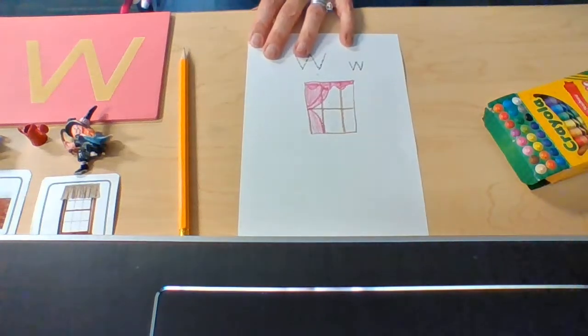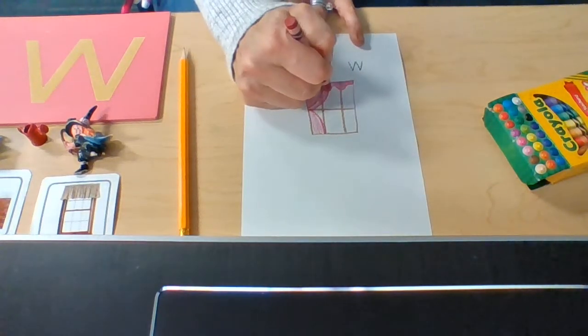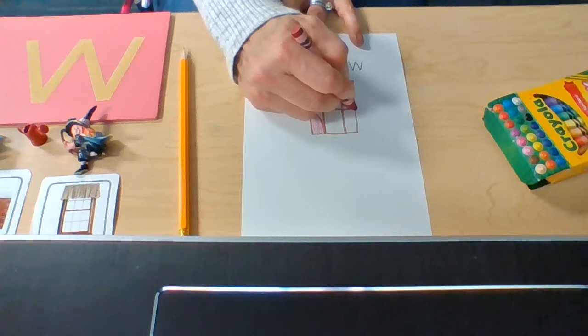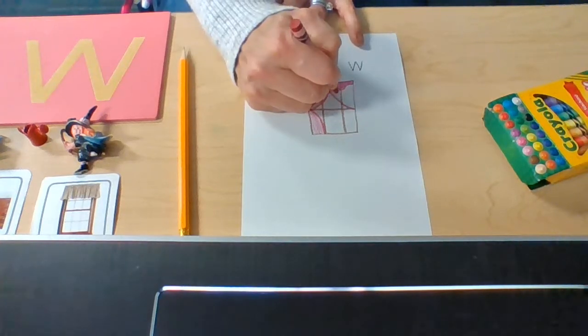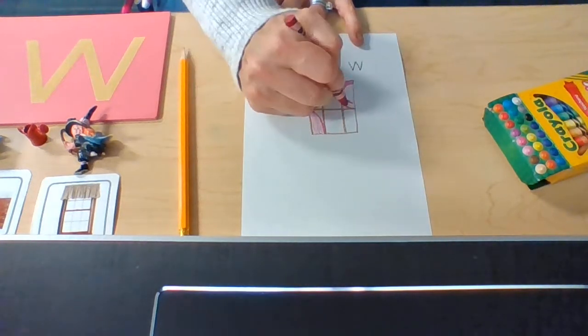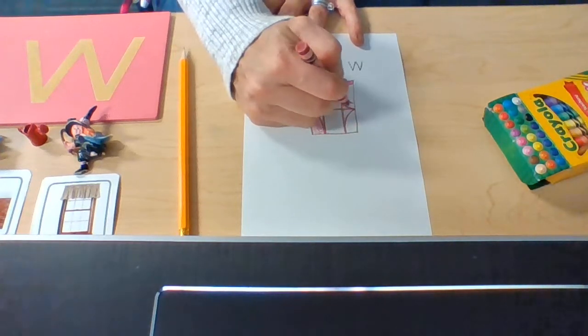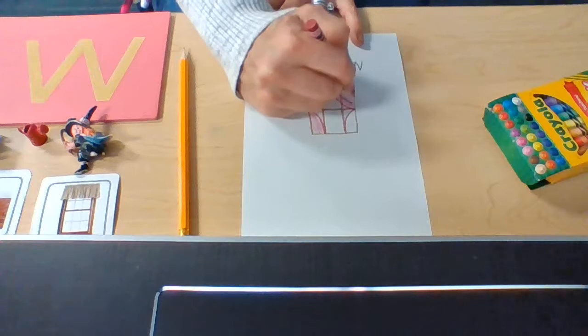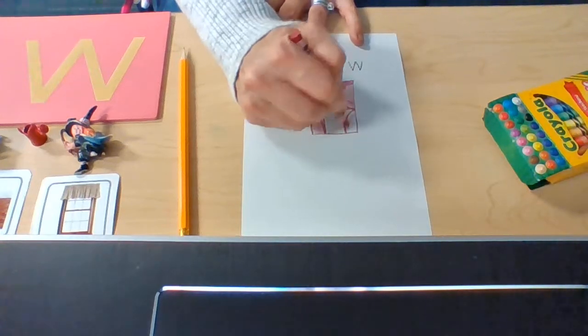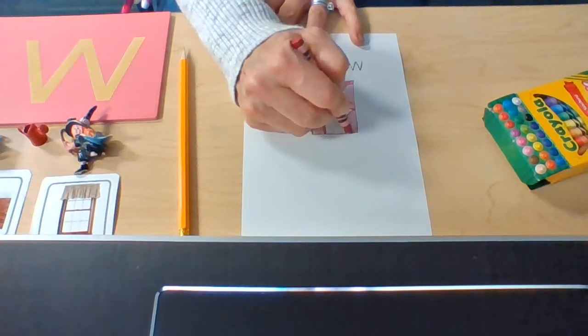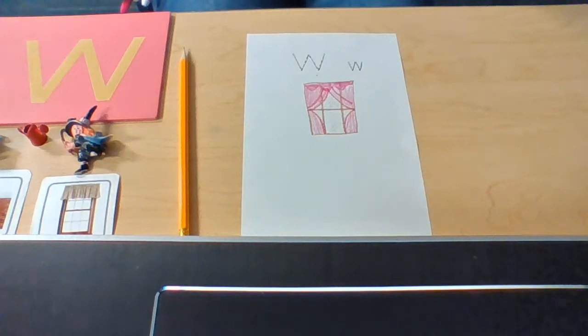There. And we're going to do the same thing on the other side. Do you see the curtain? There. Beautiful.